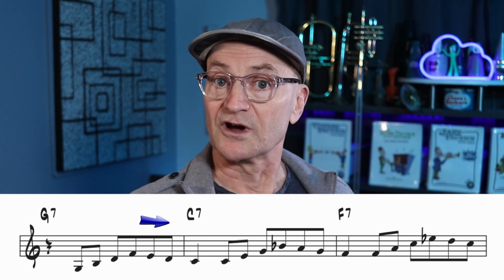Now I'm going to go back to the dominant 7 arpeggio, but instead of coming down the arpeggio, I'm going to come down the scale from the flat 7 to the root of the next chord.